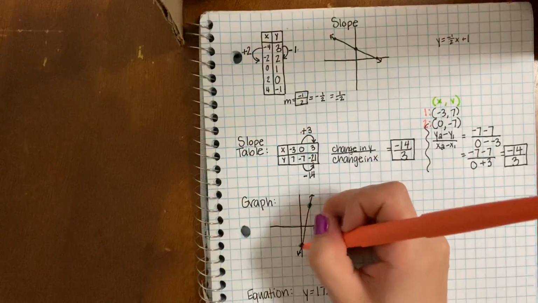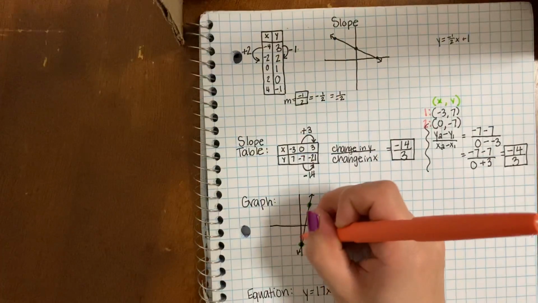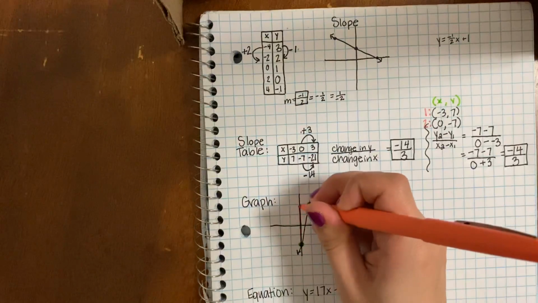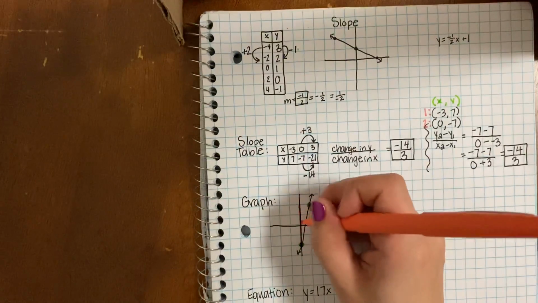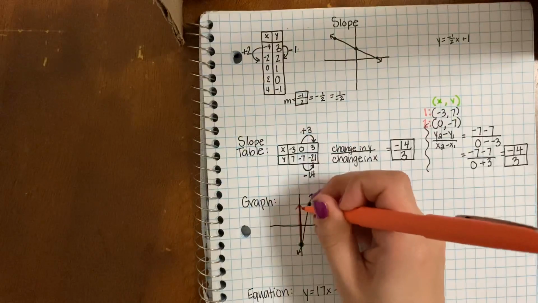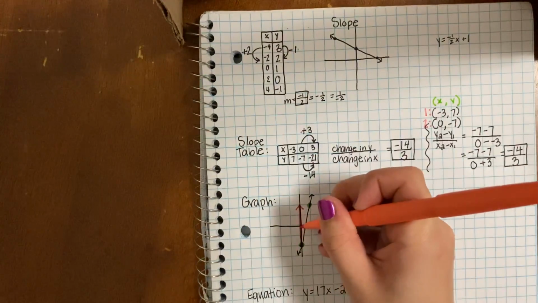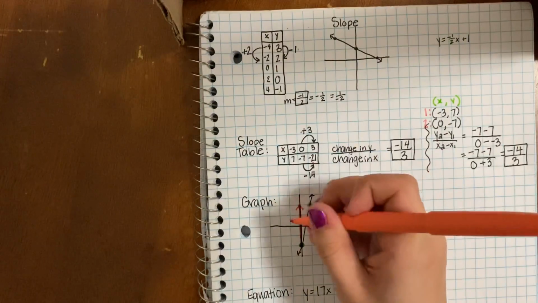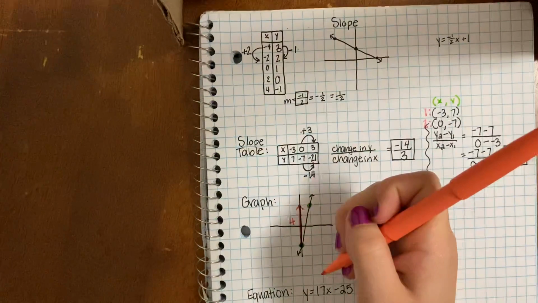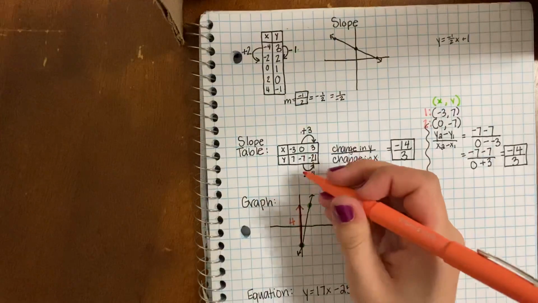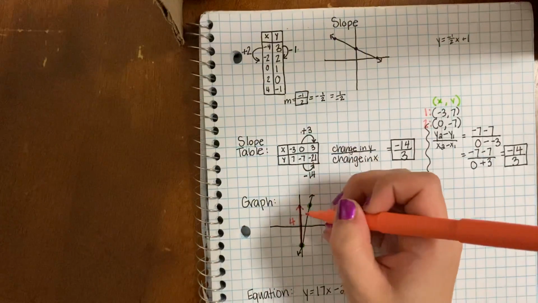And my rise. So I'm going to go up with my pencil until I find that I'm on the same level as my second point. So here we go. And in that case, I went up 1, 2, 3, 4 units. And since I'm going up, I'm going positive 4 units.